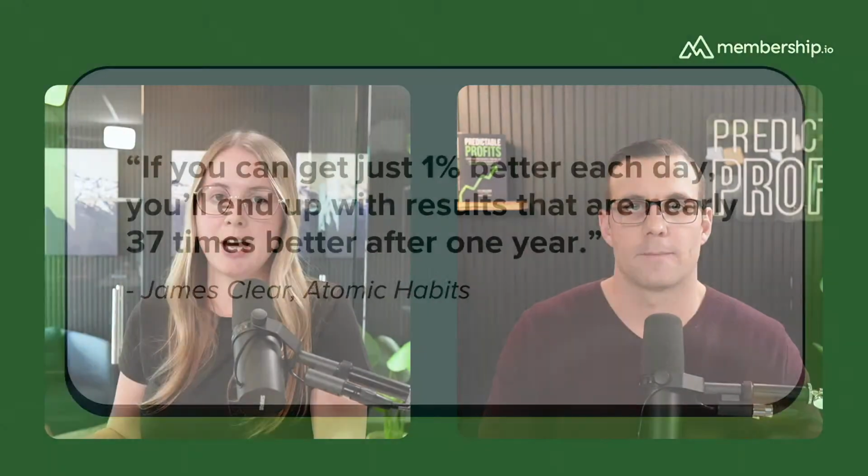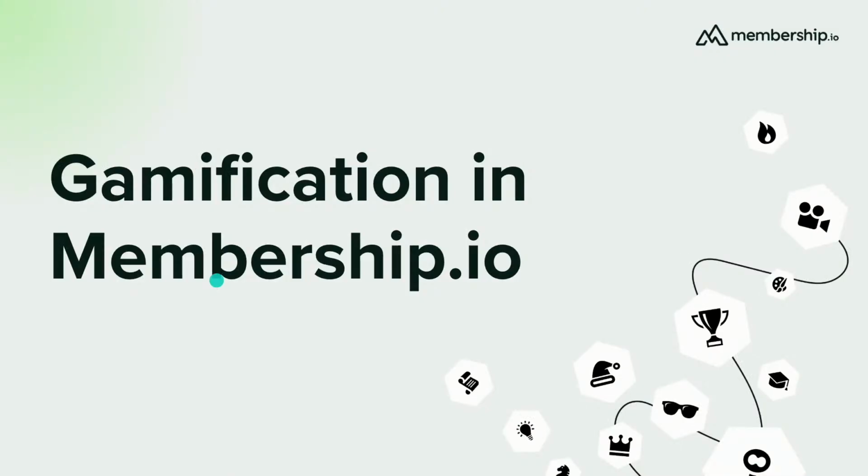And gamification is one of the easiest ways to implement something like that, where it actually gets your members involved, engaged, interacting, and taking the necessary steps they need to make that 1% progress each and every day. Awesome. So yeah, with that, let's kick it to the slides and we'll take a look at how to set up gamification inside of membership.io.